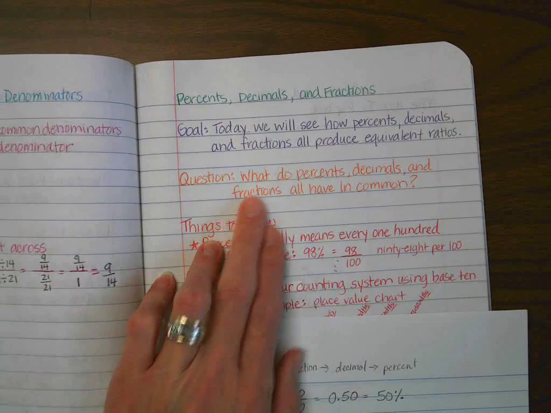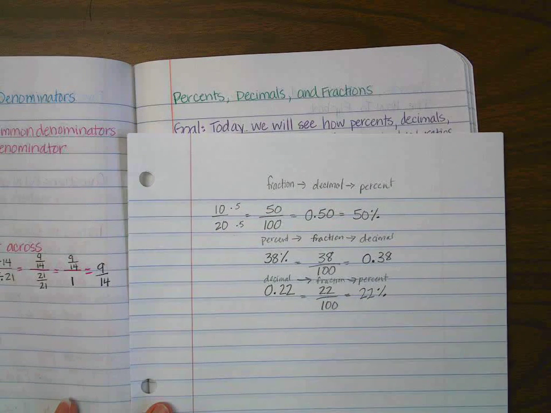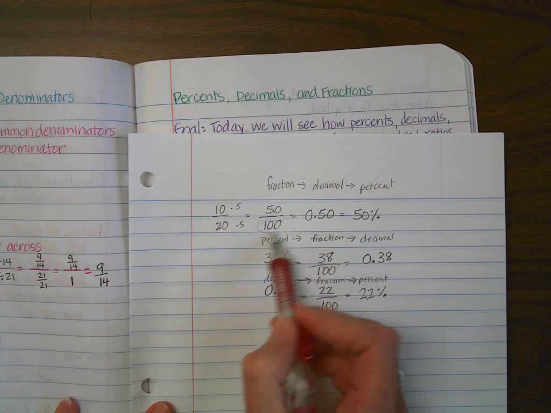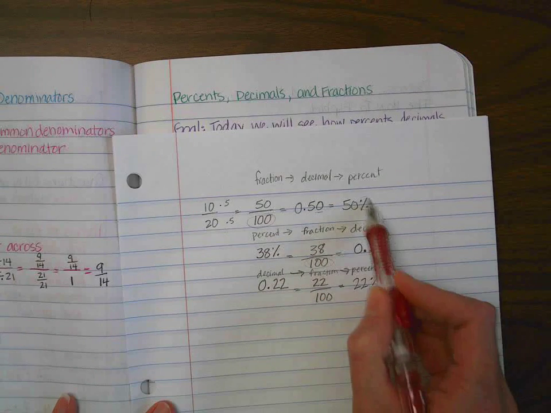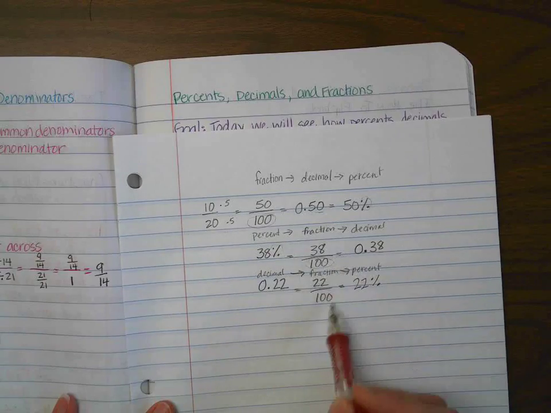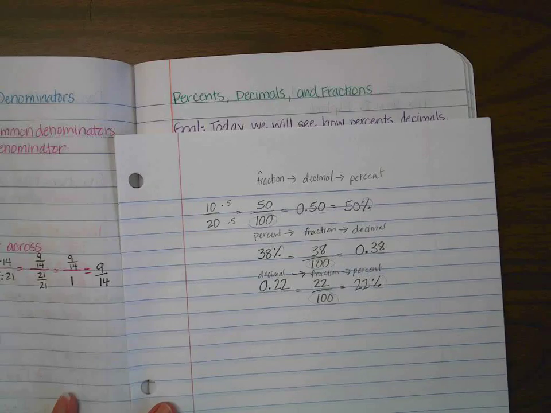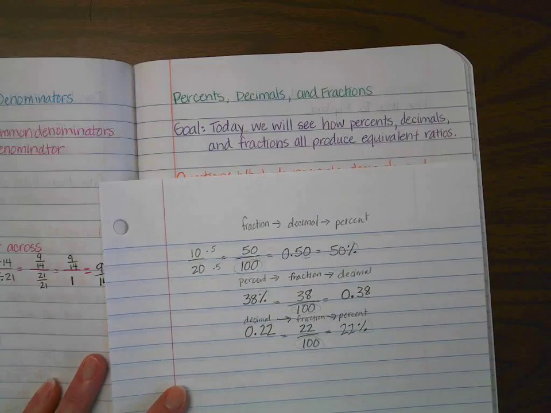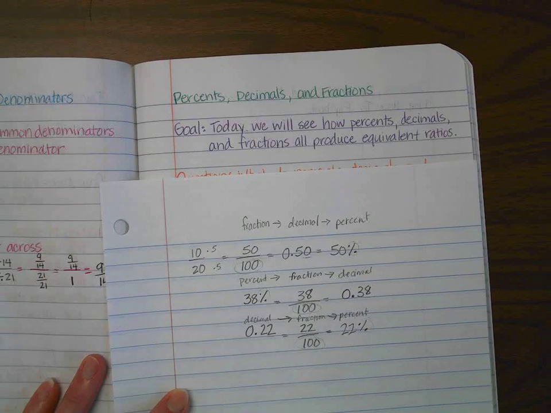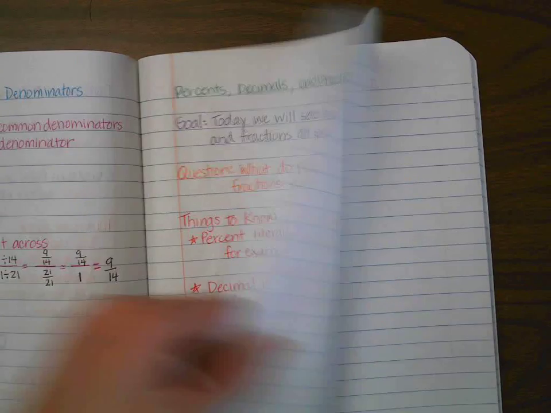Okay? All right, so let's go back really quickly to the question. What do percents, decimals, and fractions all have in common? What do you notice about all of them? I've said it a lot, hoping that you guys can recognize it. So you need to think about your answer and be able to answer that for me when we get into class tomorrow. Today we will see how percents, decimals, and fractions all produce equivalent ratios. They're all equal. Everything that we did is equal. There is not anything else for you to solve.